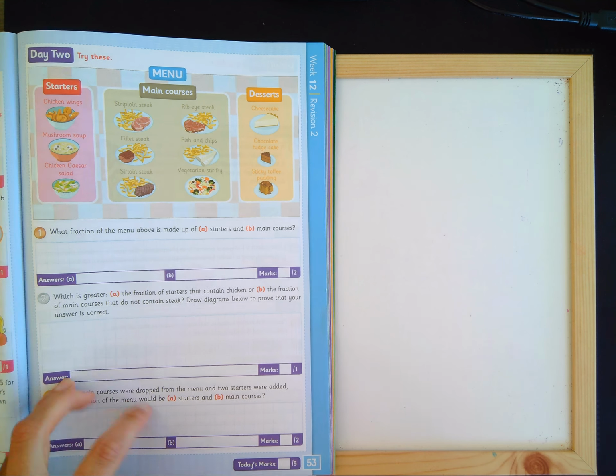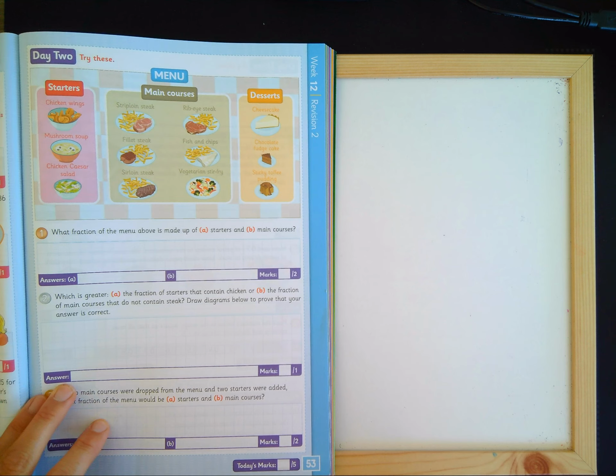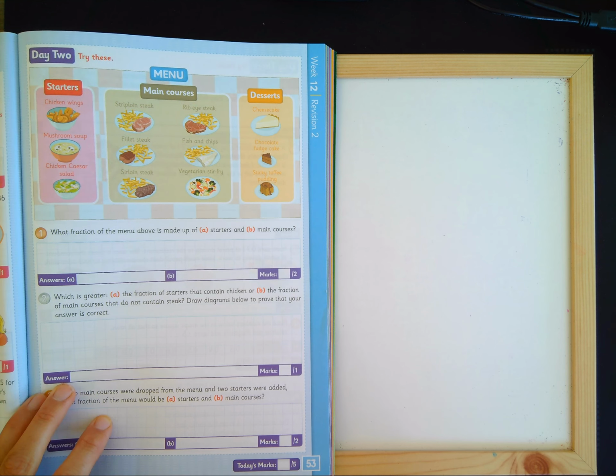Okay, so on page 2, we're still in McGuigan Steakhouse, and this time we're going to concentrate on fractions, okay? Now, in the diagram, you can see the menu. You can see 3 different starters, you can see 6 different main courses, and you can see 3 different desserts. How many dishes is that all together?